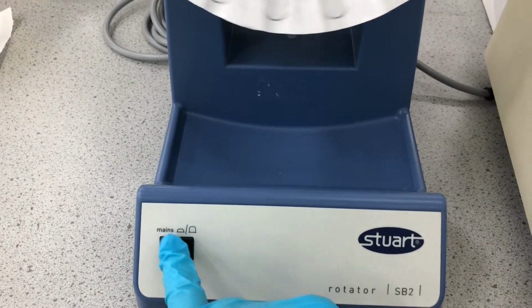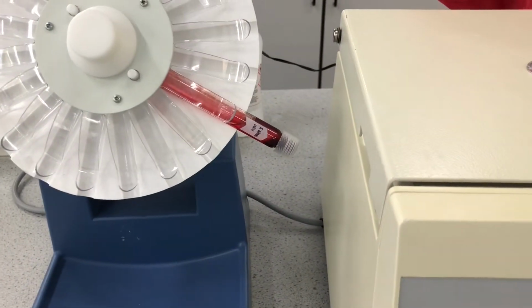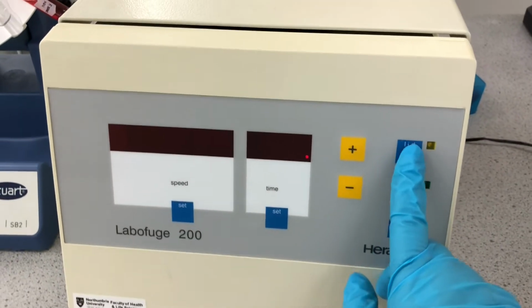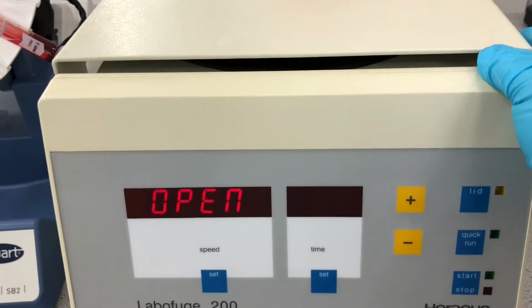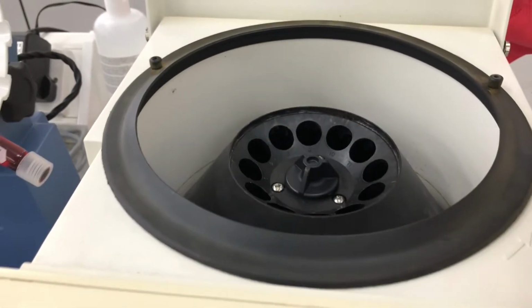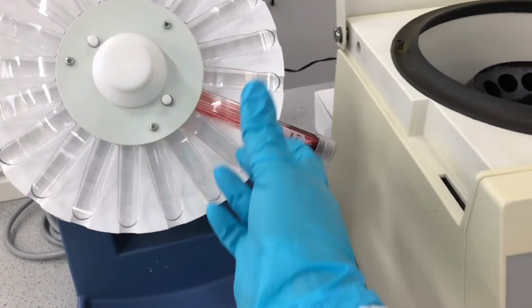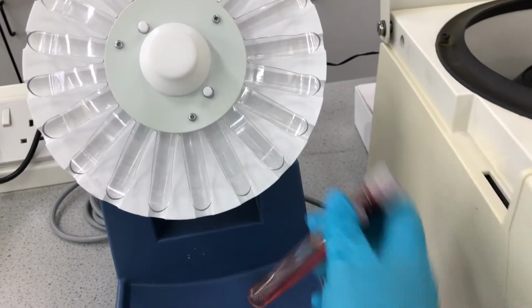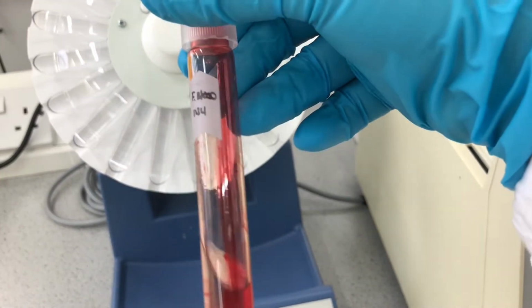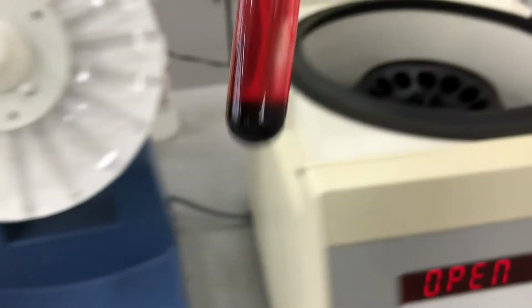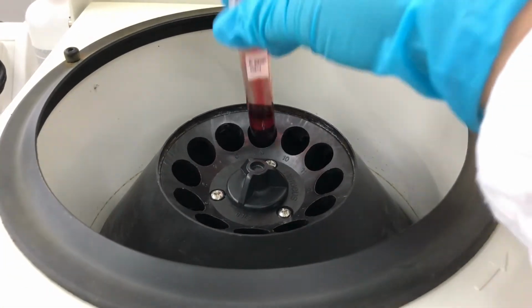Now when this is finished, what we are going to do is to remove this and we are going to centrifuge it. Now the reason that we are centrifuging the sample is if you have a look at the blood sample that has the ether in it, you will see that there's quite a bit of mixing and there are no two distinct layers. So we'll place it into the centrifuge.